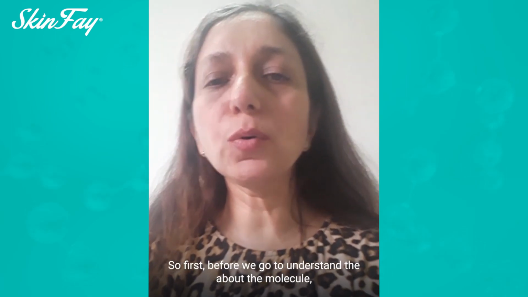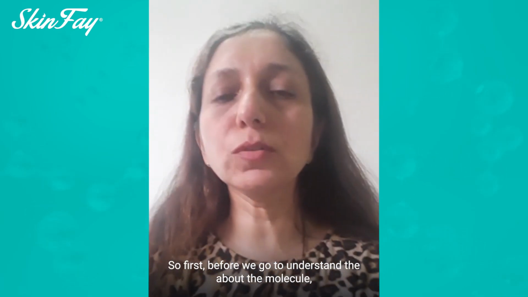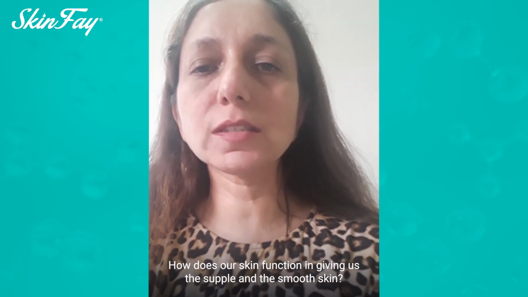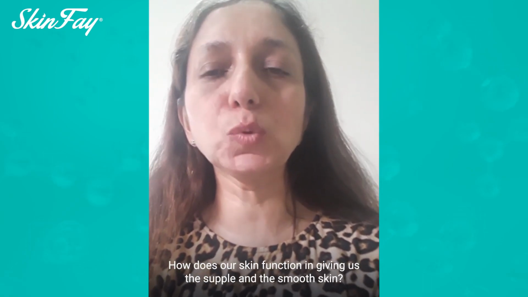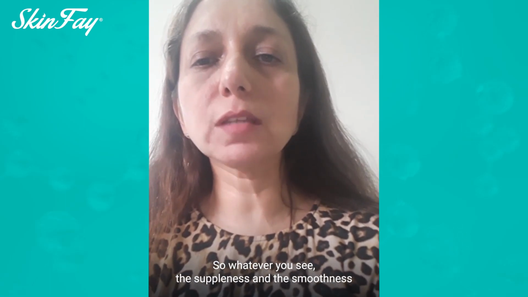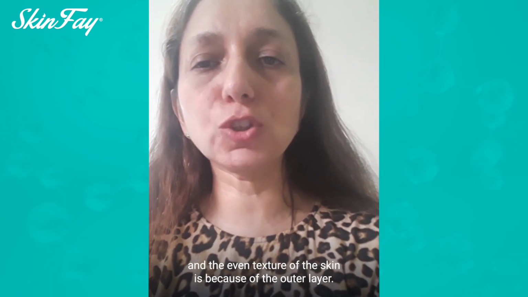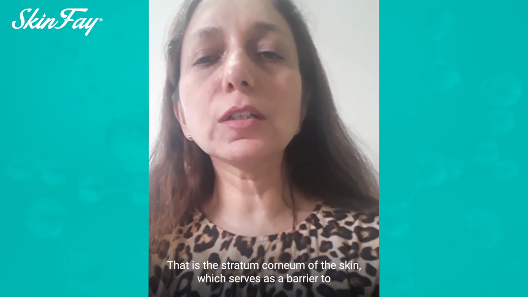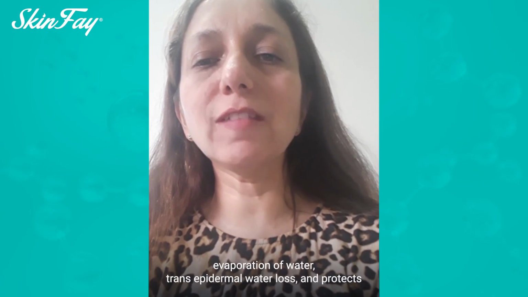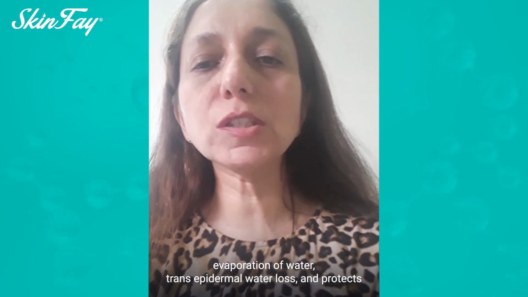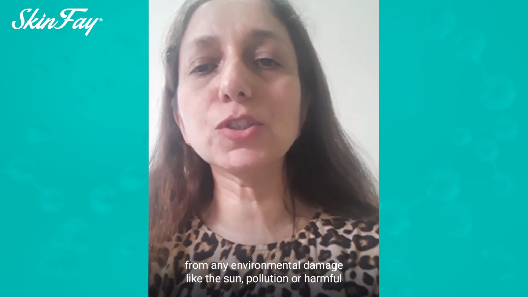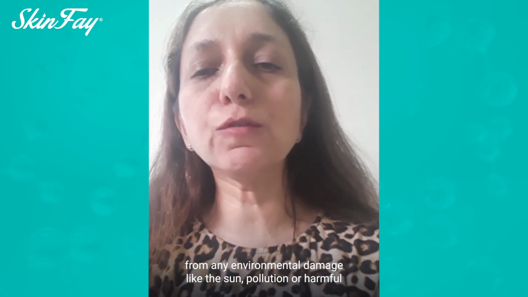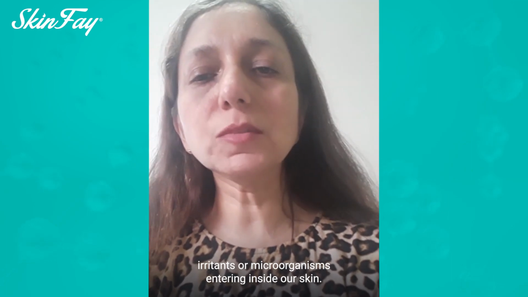So first, before we go to understand about the molecule, let's just know how our skin barrier functions. How does our skin function in giving us supple and smooth skin? Whatever you see, the suppleness, smoothness and even texture of the skin is because of the outer layer, the stratum corneum, which serves as a barrier to evaporation of water, transepidermal water loss, and protects from any environmental damage like the sun, pollution, or harmful irritants or microorganisms entering inside our skin.